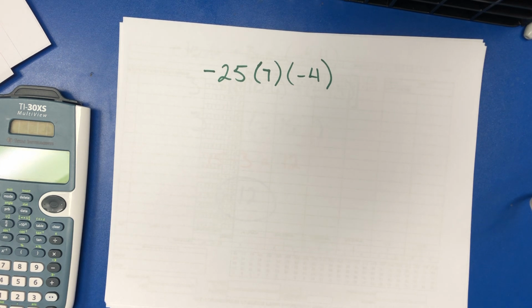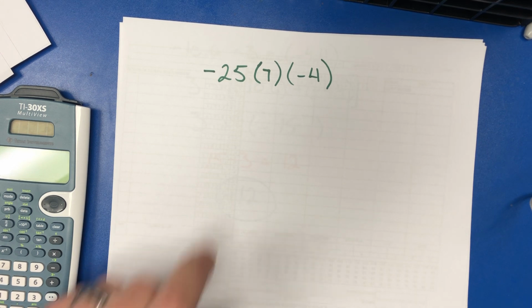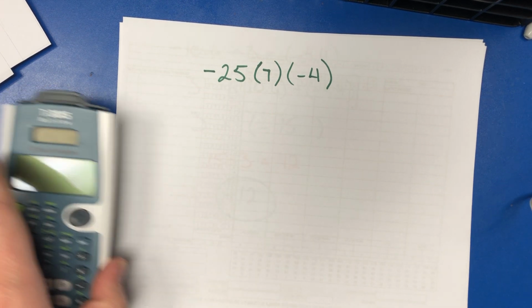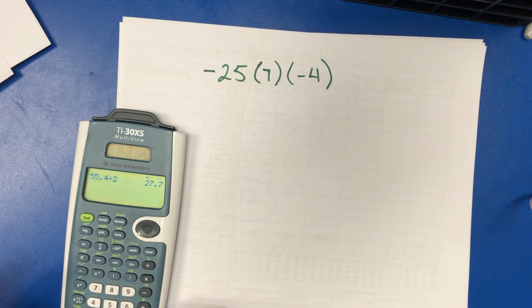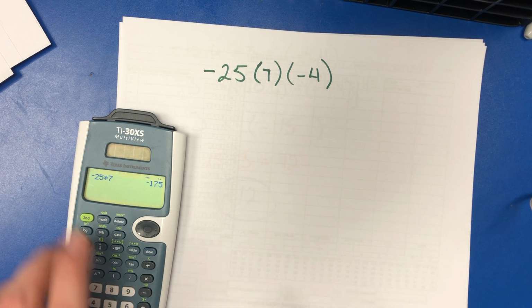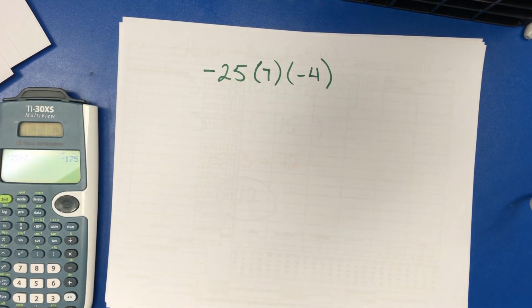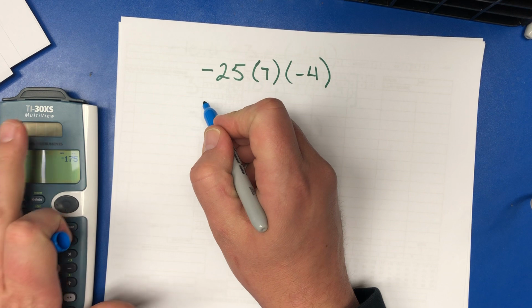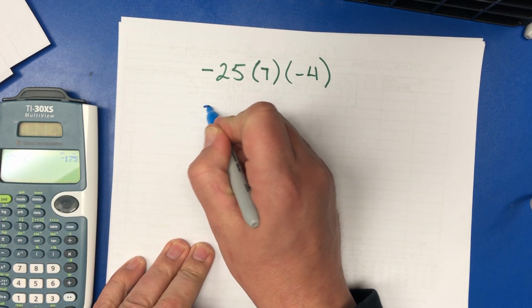But if I know my rules for the commutative property and the associative property, it is actually a super, super easy problem. Okay? I might be looking at this and saying, oh, negative 25 times 7. Well, I would want to go to my calculator for that. Negative 25 times 7 is negative 175, and then I got to do negative 175 times 4. Well, guess what? Let's use the commutative property instead.